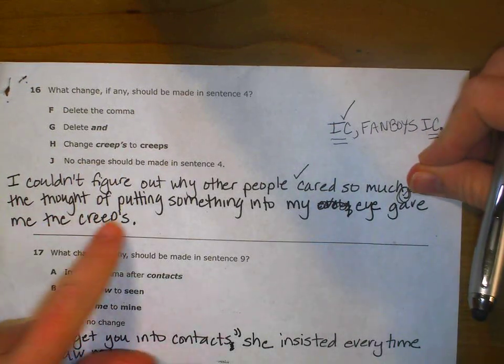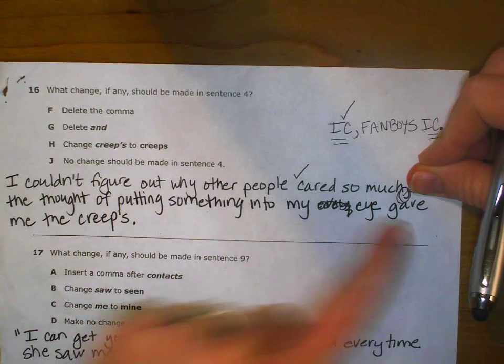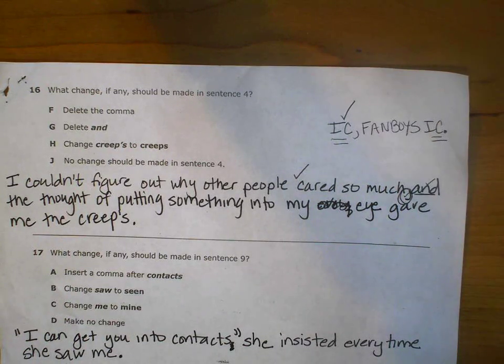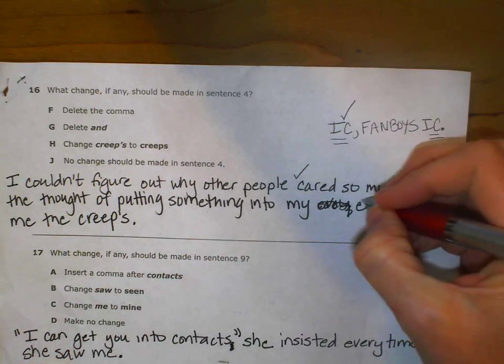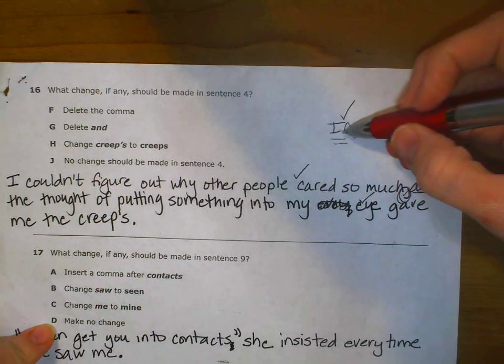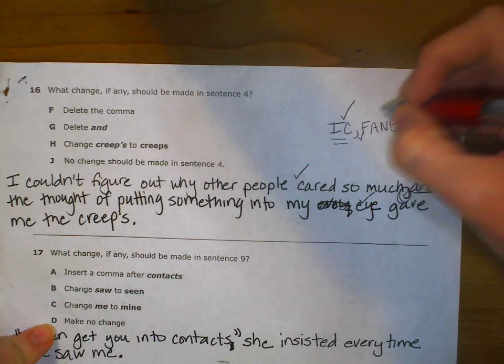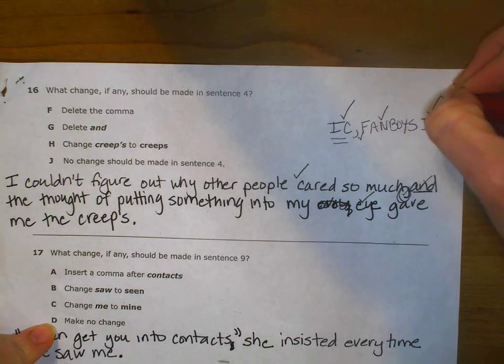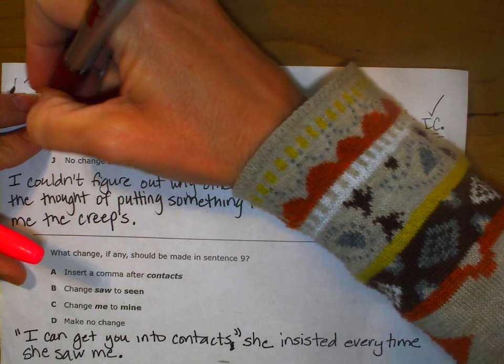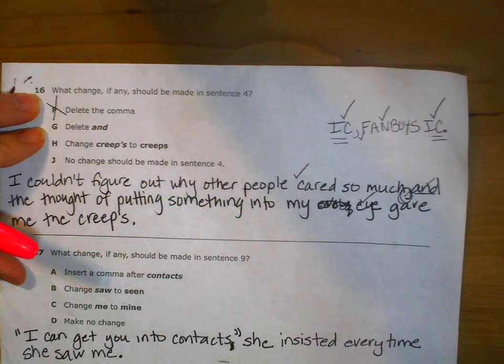The thought of putting something into my eye gave me the creeps. What's the subject? The thought. What's the verb? Gave me the creeps. So is that a complete sentence? Yes, it is. Check. These are two complete thoughts. So I have IC, I have a comma, I have a fanboy, and I have an IC. So I cannot delete the comma, or I will not have the correct sentence pattern.